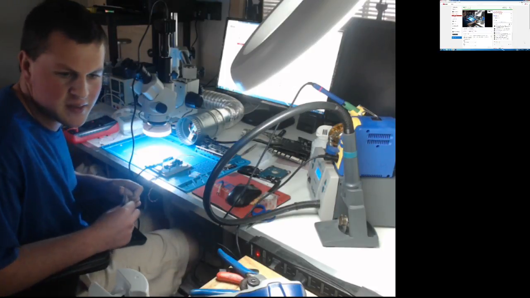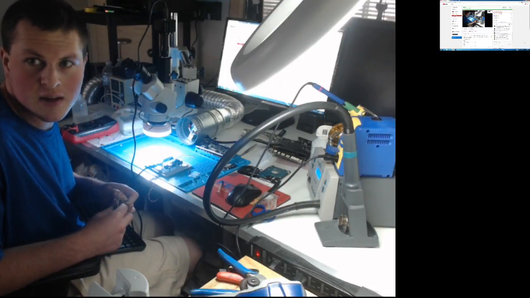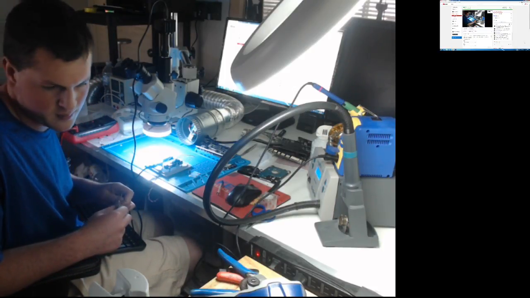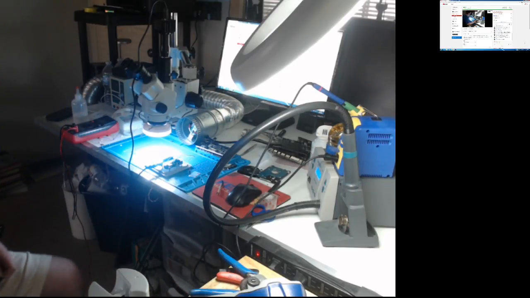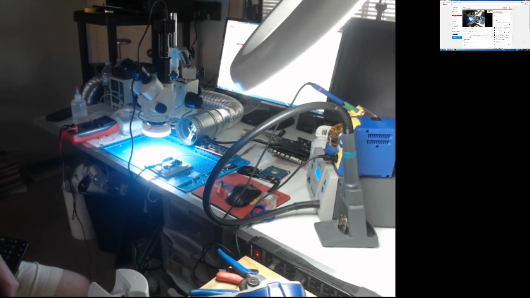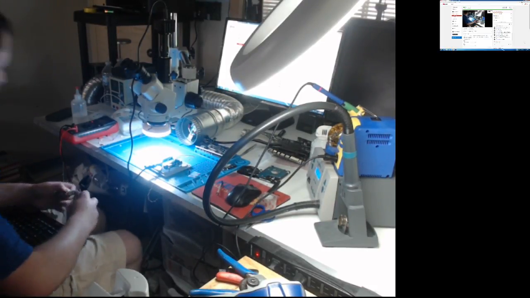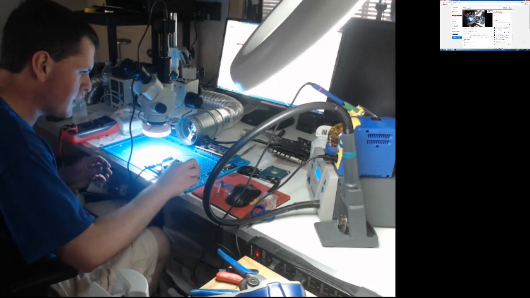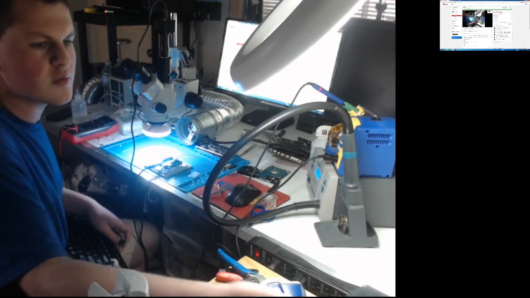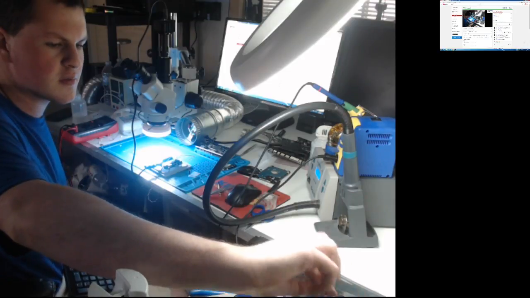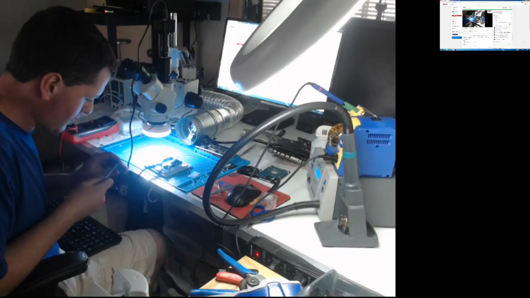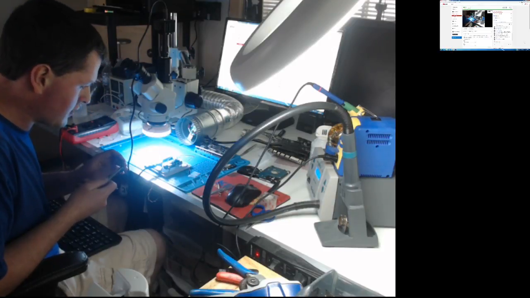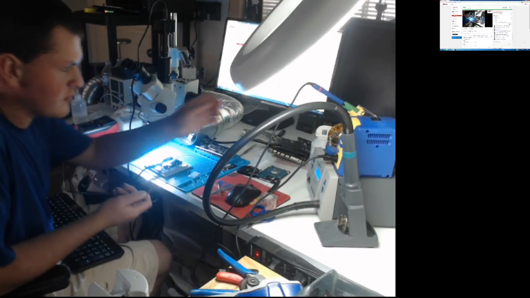What do I have that's heavy? It's not gonna melt. I don't have anything. The closest thing I have that's heavy is my spool of solder, but that's gonna melt. Let me try a different pair of tweezers, a big pair of tweezers to grip onto it.